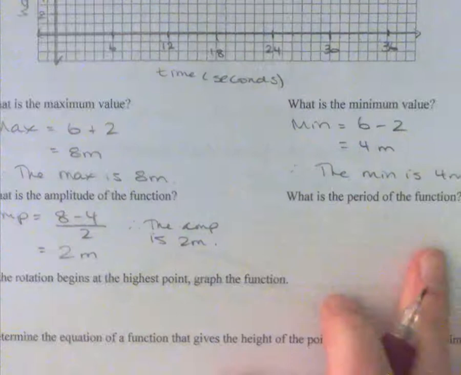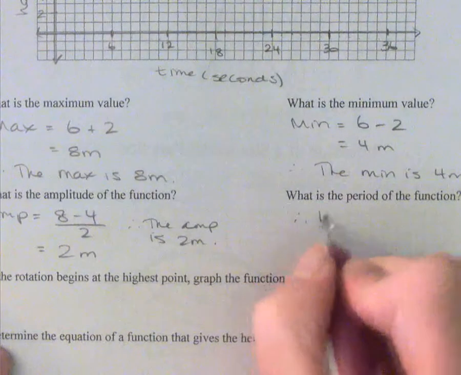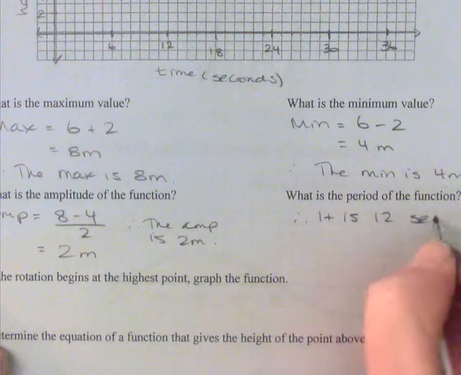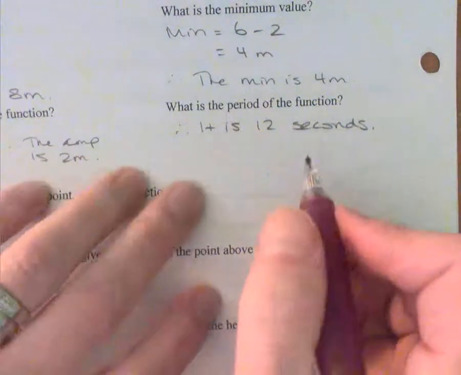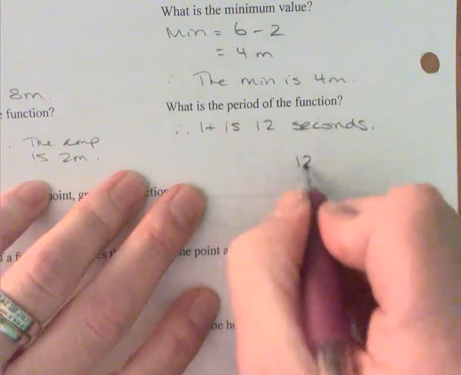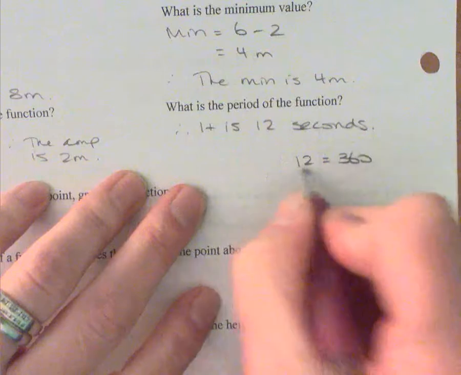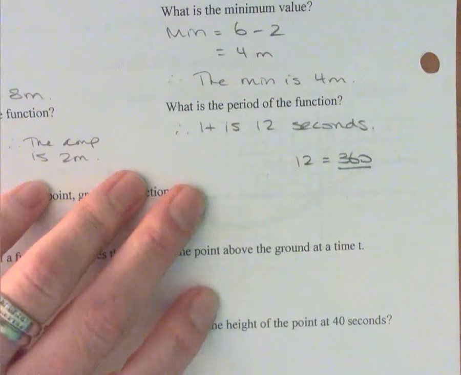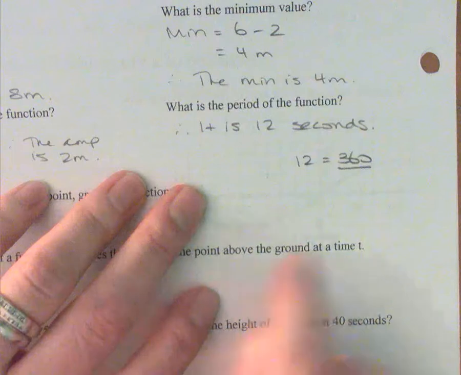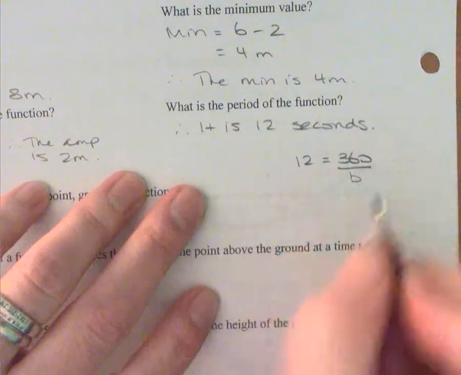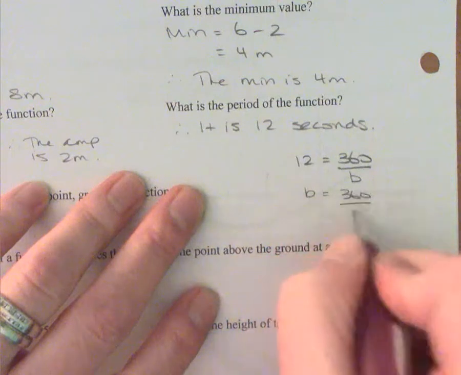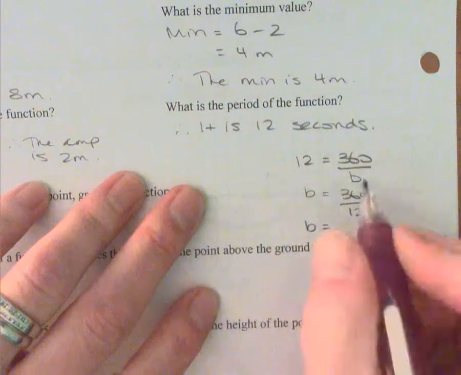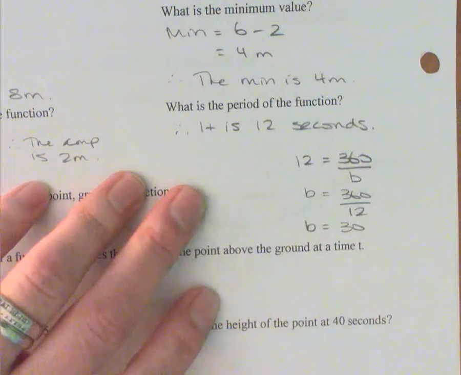The period of the function was already given to me. It's 12 seconds. So I can use that 12 seconds also to find my b value in my equation. I know that the period is 12. I'm going to have a sine or a cosine graph. I'll have to figure it out, but it's not going to change the fact that the period is equal to 360 divided by b. So I can rearrange and isolate for b, and it tells me that my b value in my equation will be 30.